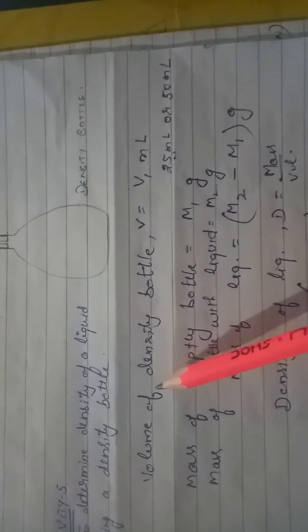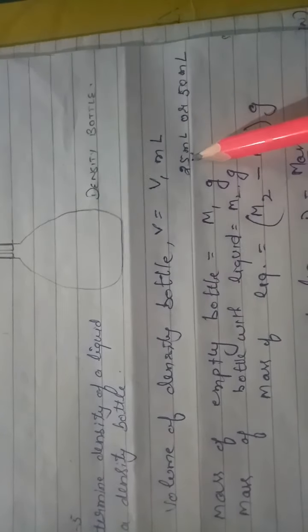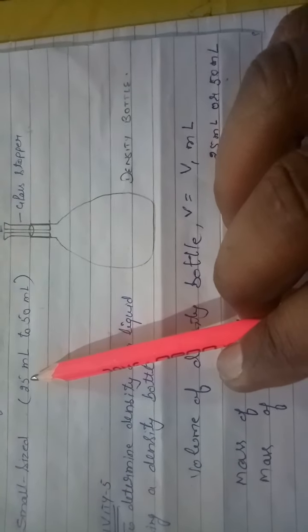So first, determine the volume of the density bottle, which will be given. It may be 25 milliliter or 50 milliliter. It depends upon the capacity of the density bottle, because it is available in two sizes, that is 25 milliliter and 50 milliliter. Then after that we have to calculate the mass.